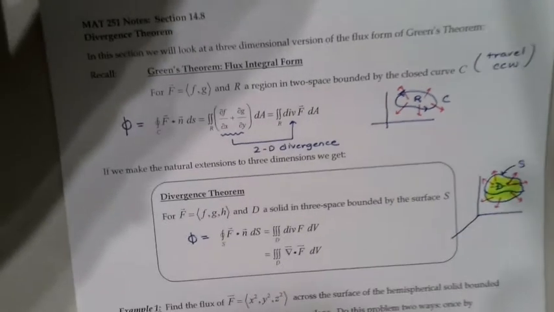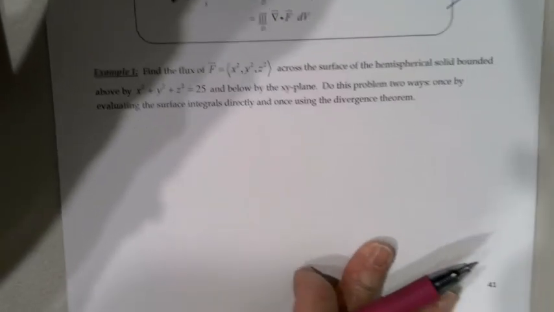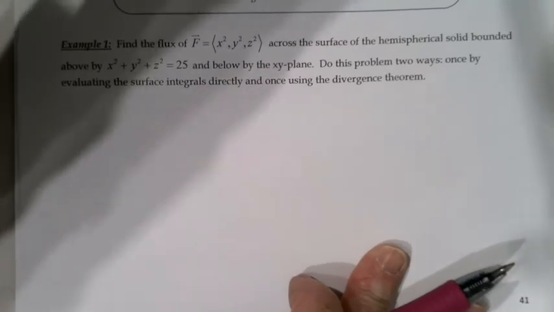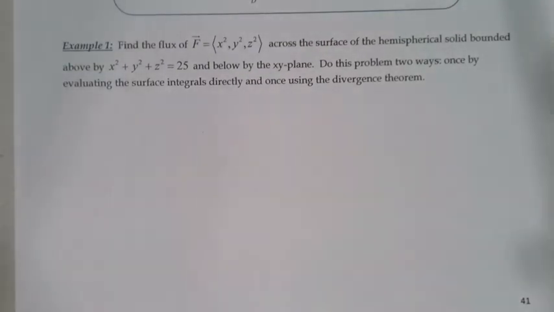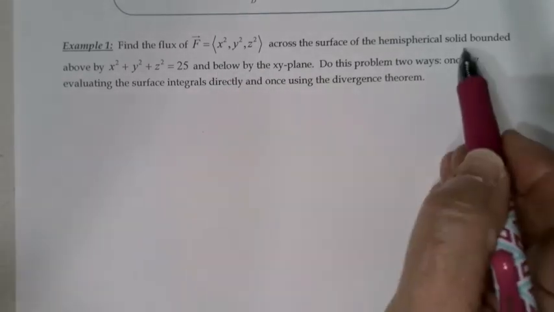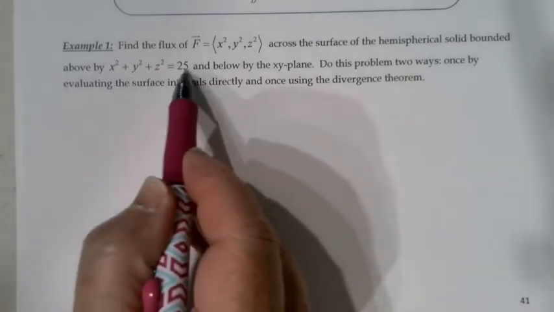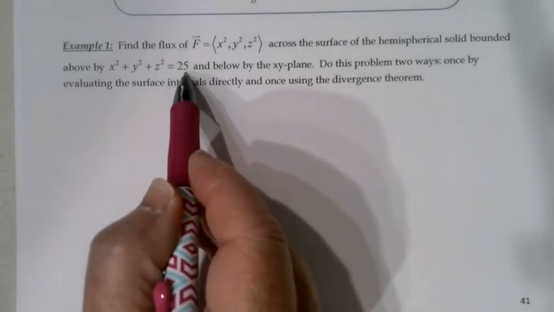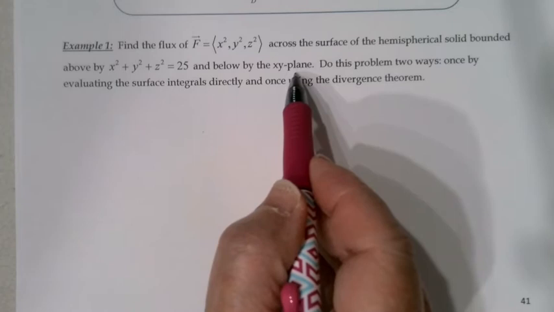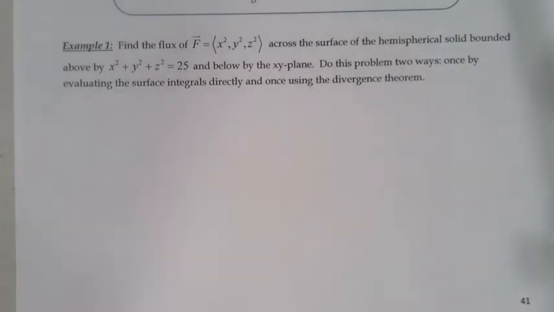All right, so let's take a look at a couple of examples. And once again, I'm going to ask us to do this first one 2 different ways. We'll go ahead and find the flux for the vector field x squared, y squared, z squared across the surface of a hemispherical solid, bounded above by the sphere of radius 5 and below by the xy plane. Do the problem 2 ways, once by evaluating our surface integrals directly, and then a second time by using the divergence theorem.